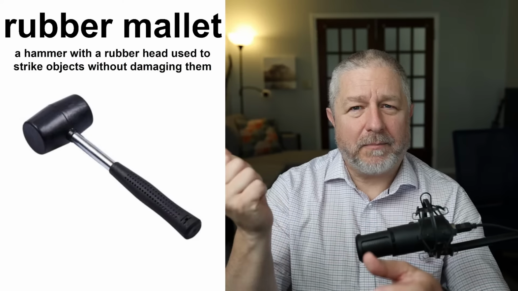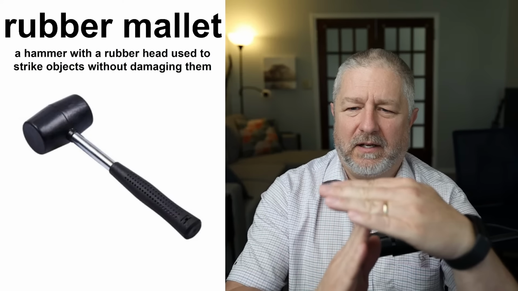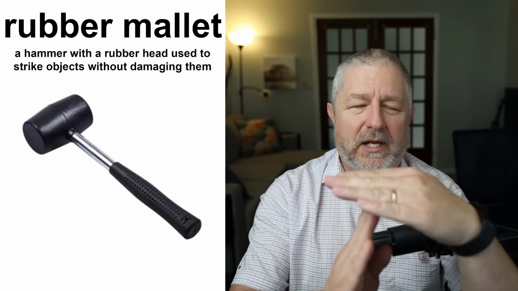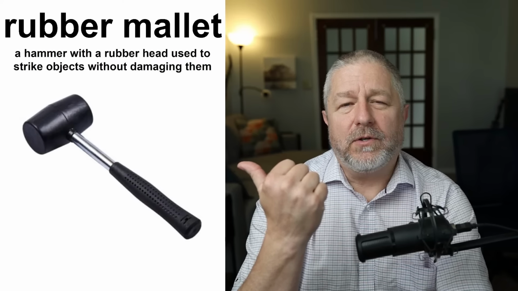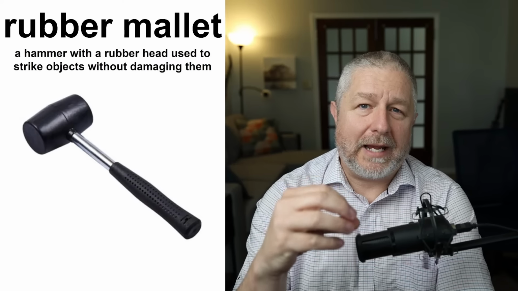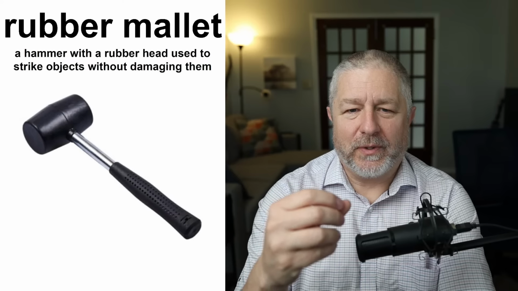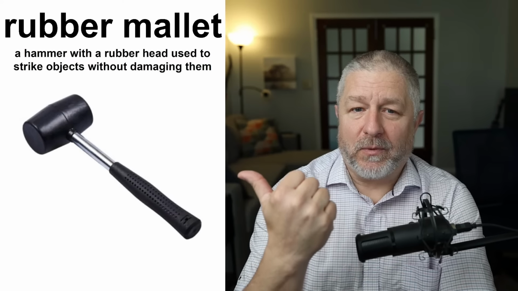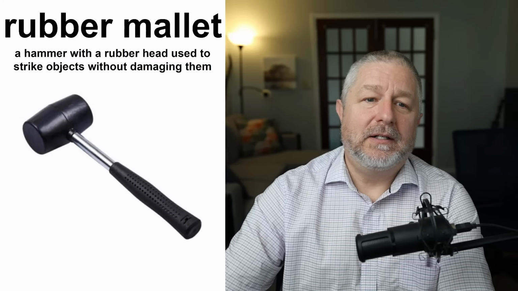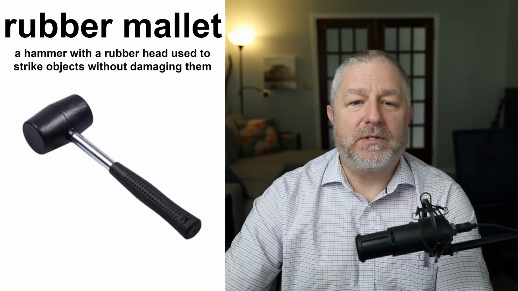If you have to hit a piece of wood, like if you needed to hit a piece of wood to put it into a certain area, if you use a rubber mallet, you don't damage the wood while you're doing it. So rubber mallet, a hammer with a rubber head, see the big rubber head, used to strike objects without damaging them.